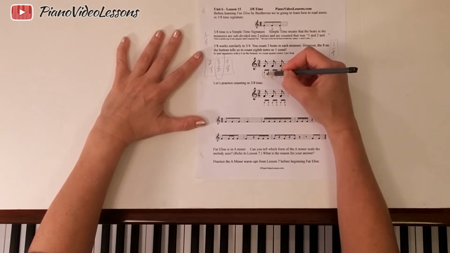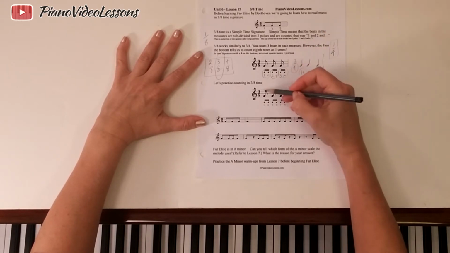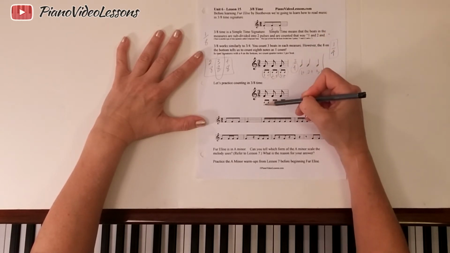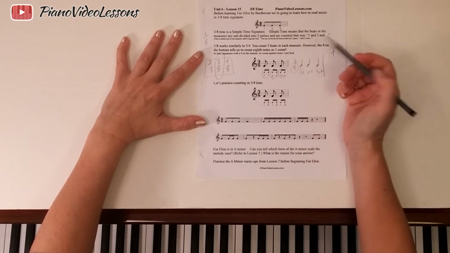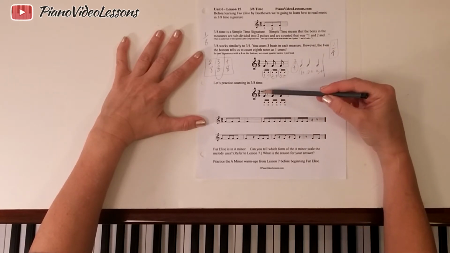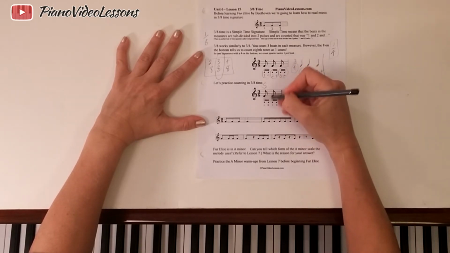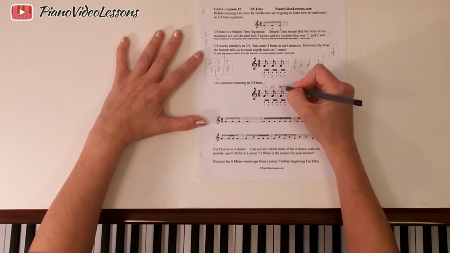So here we have 1 and 2 and 3 and. And here we have an example of how that counting is occurring, just as I've written out up here. 1 and 2 and 3 and. Again, we're counting to 3. And the grouping of these beats is the strong beat on the first beat, and then 2 gentler beats.